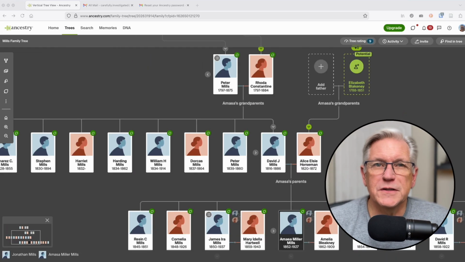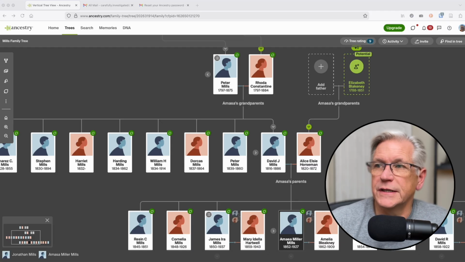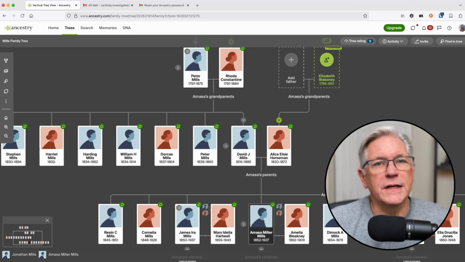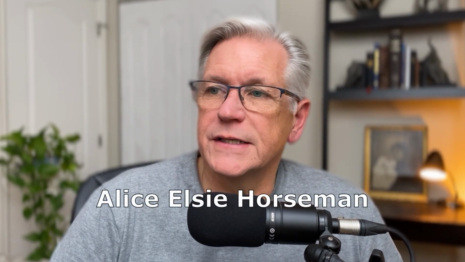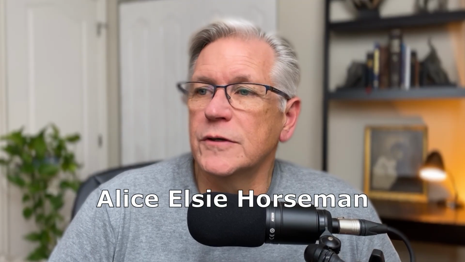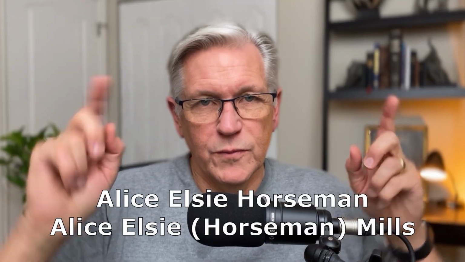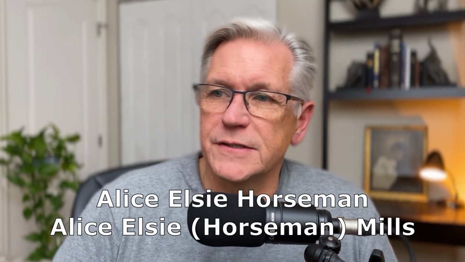Now there's one more thing that I wanted to point out while we're looking at the family tree in this vertical format, and it has to do with maiden names. Now, the standard for sort of a handwritten family tree is to put a woman's maiden name in brackets and then their married name behind it. So, if we just look at David J. Mills here, his wife's name is Alice Elsie Horseman. So normally what you would do if you were doing it by hand, you would put Alice Elsie Horseman in brackets and then Mills as her last name.